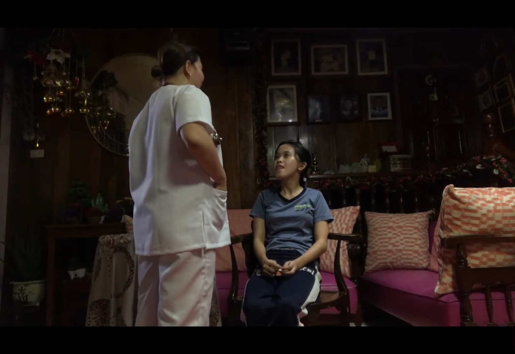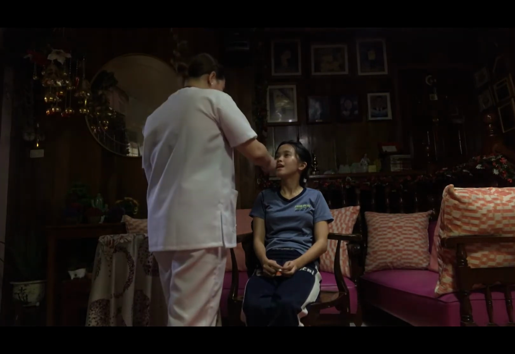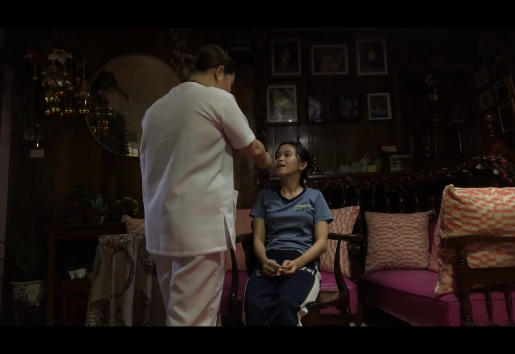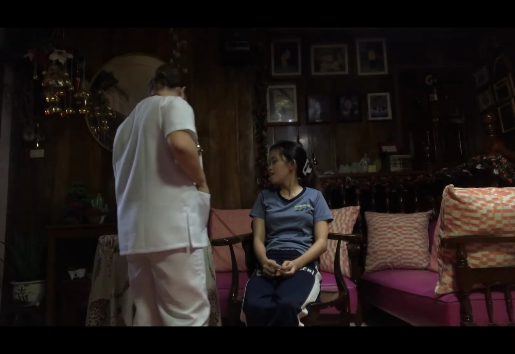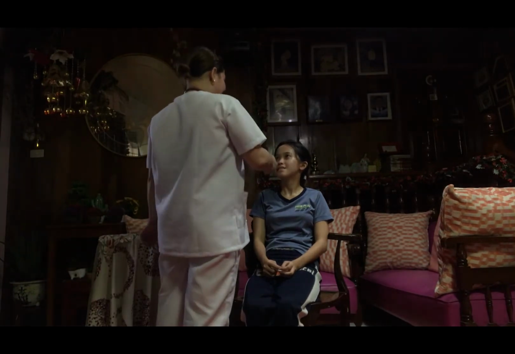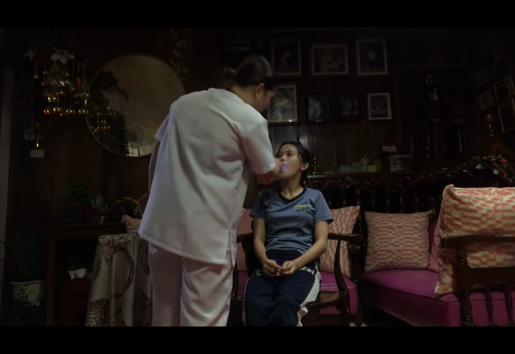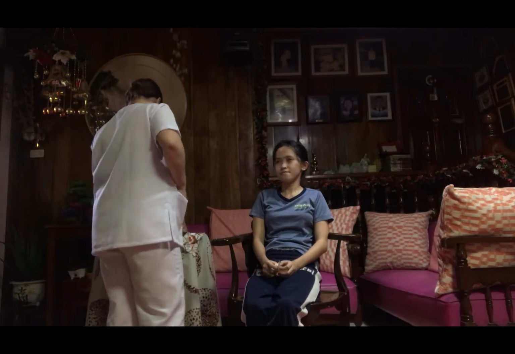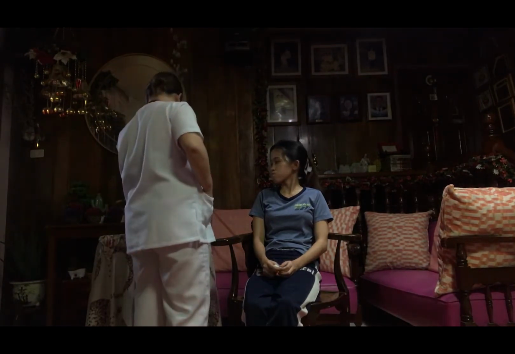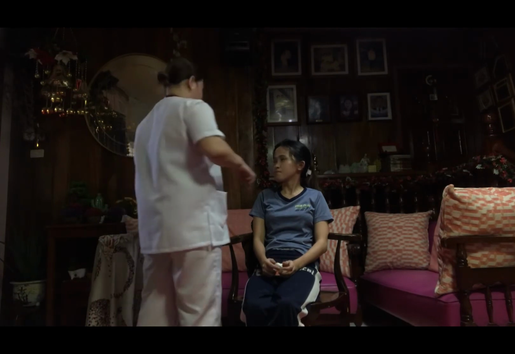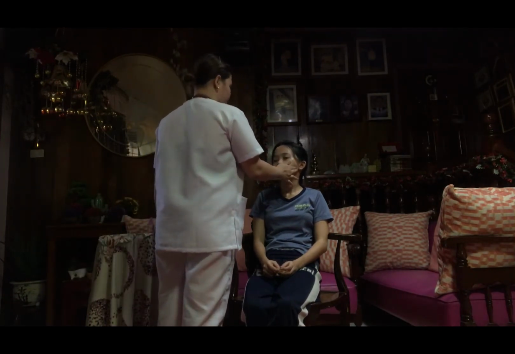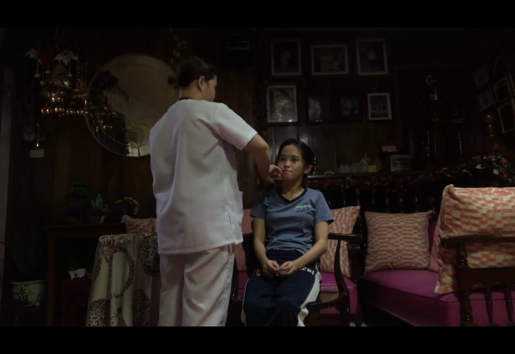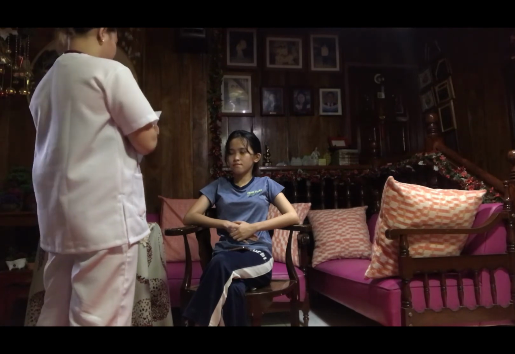Okay. Next is your teeth and gums. So far, ma'am, there is no discoloration. It's pinkish in color and no retraction of the tongue.